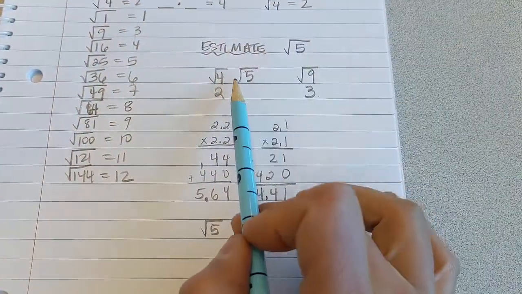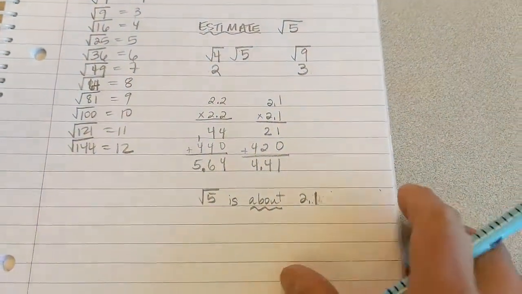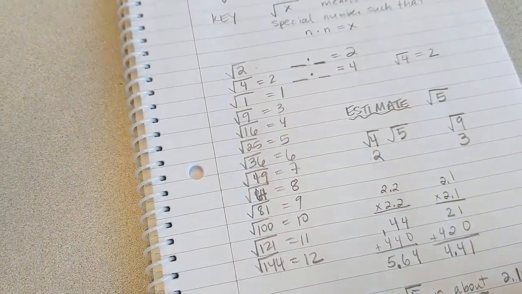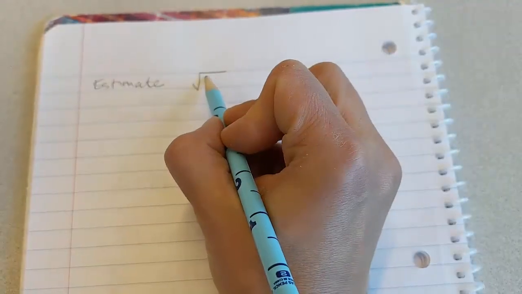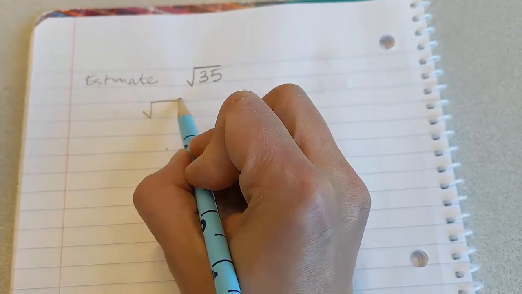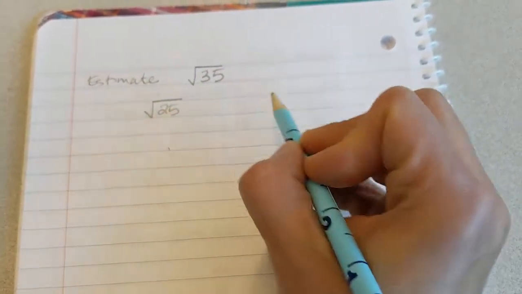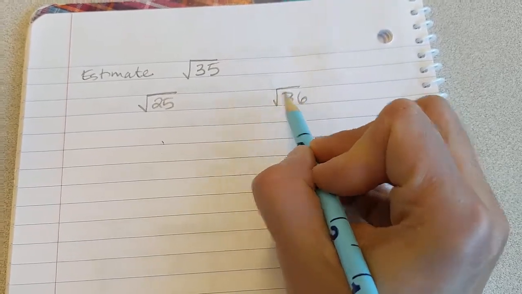And you can do the same with any other square roots, just trying to figure out which two whole numbers it's between. Actually, let's do one more estimate. Let's do the square root of 35. Well, that's between the square root of 25 and the square root of 36.